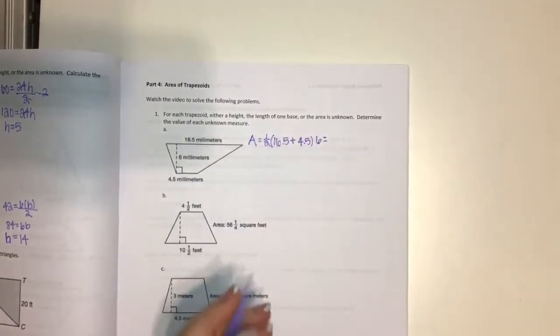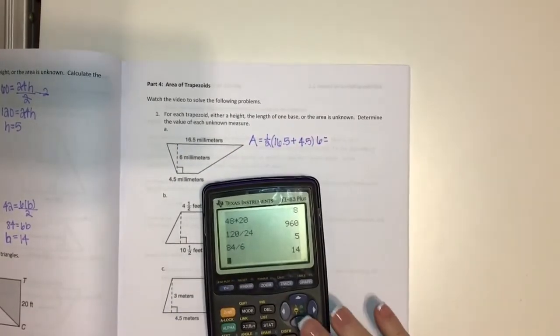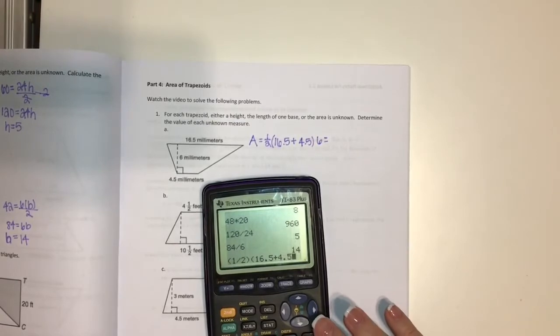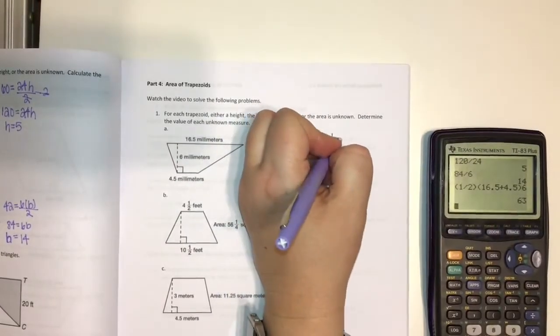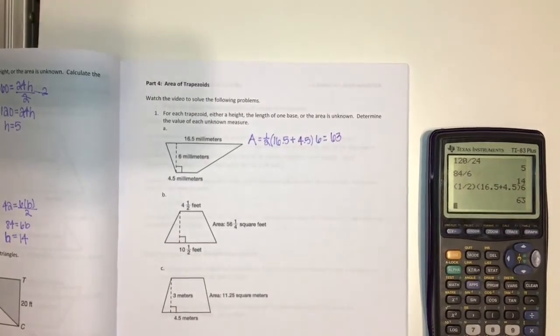And I can just stick this in the calculator. So 1/2 times 16.5 plus 4.5 times my height, which gives me an area of 63.